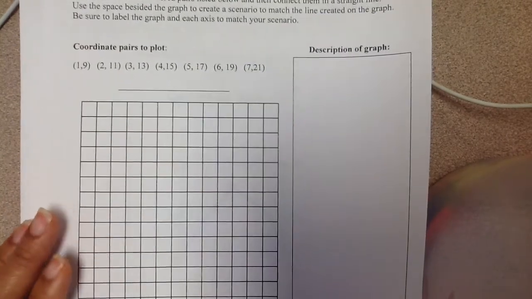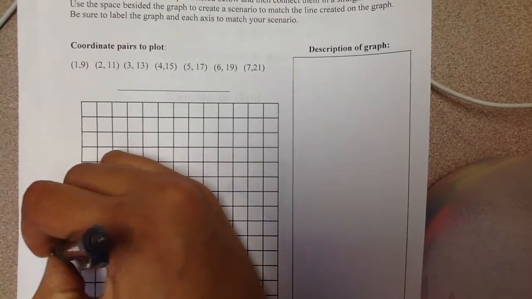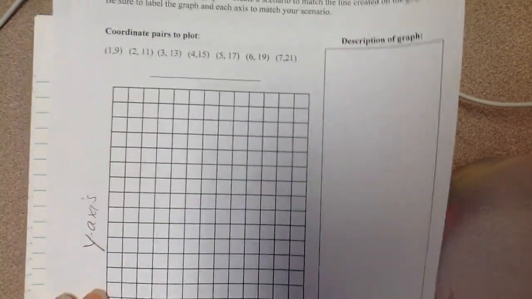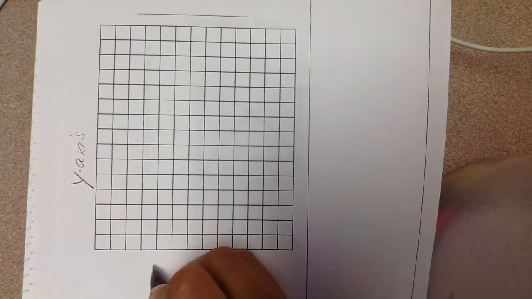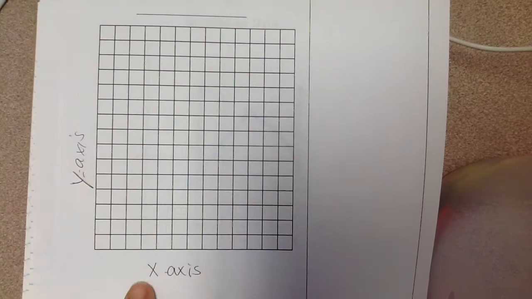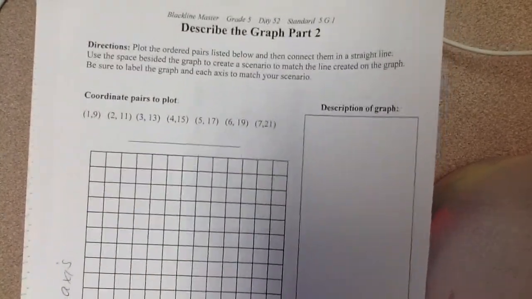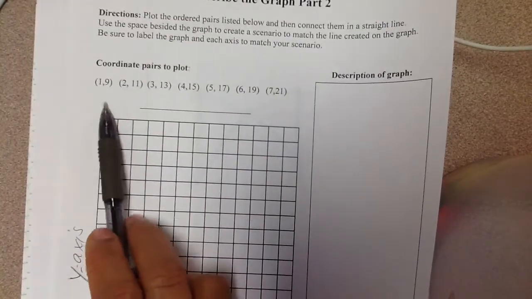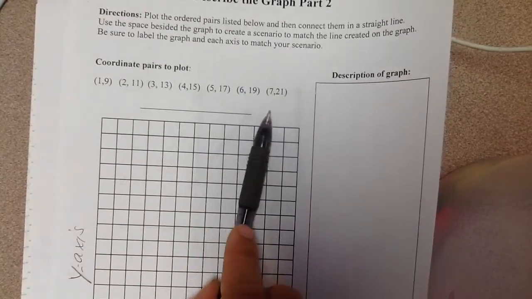Now, we talked about this yesterday, but this is called my y-axis. And I have to actually give it a title once I get my numbers plotted. And this is called my x-axis, okay? Because this is where my x coordinates are. This is where my y coordinates are, okay? So I'm going to plot these points, okay? I see that my highest number that I have to plot is 21.